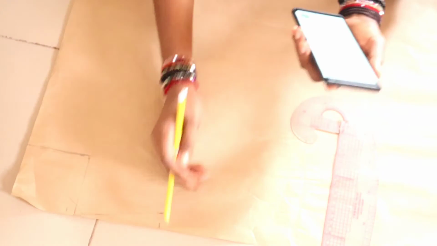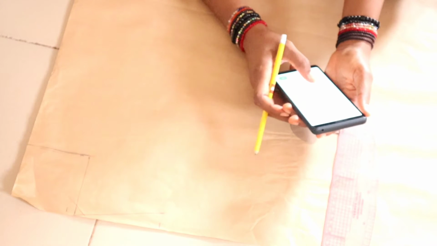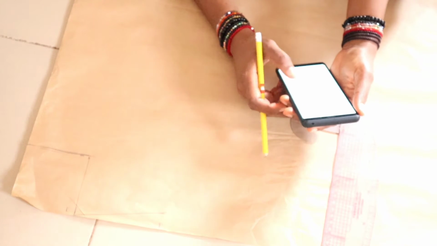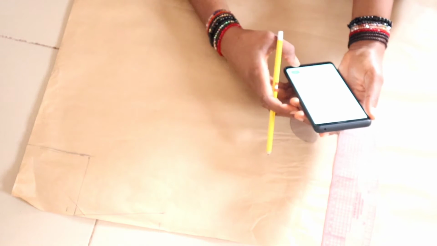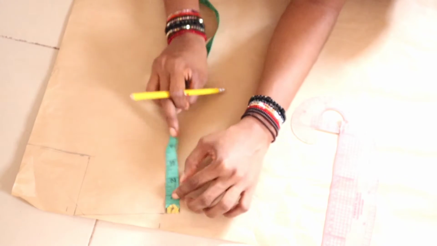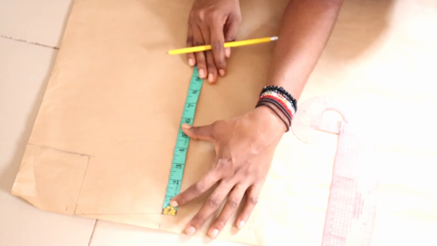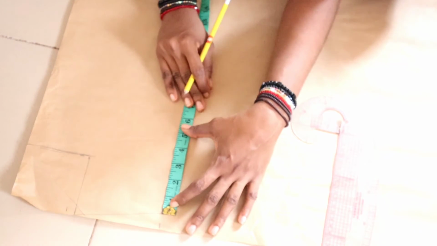My bust is 36.5 divided by 6 plus 1. So it's going to give me 7.8, I mean 7.0. Then it's going to give me 7.0.